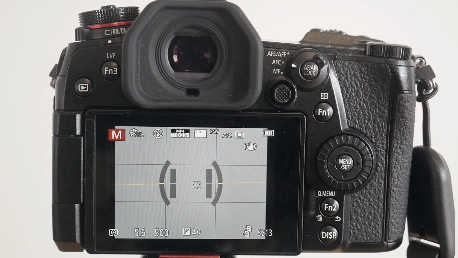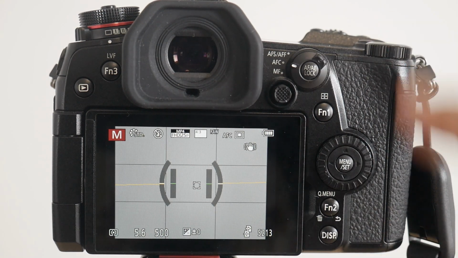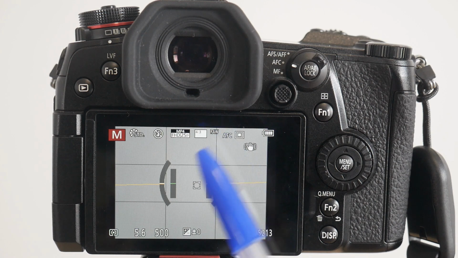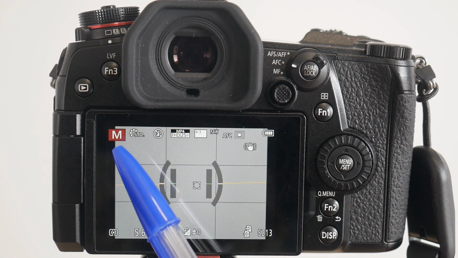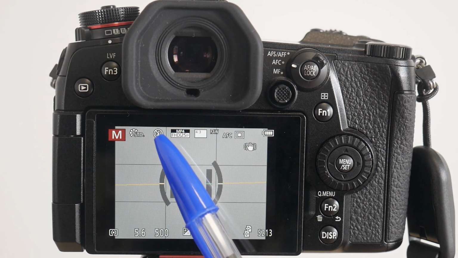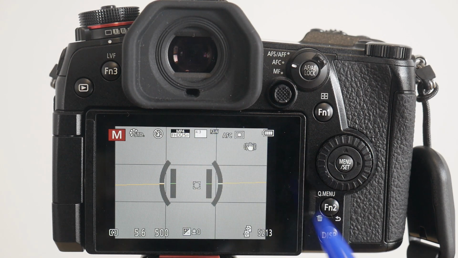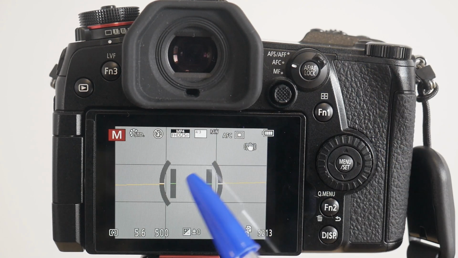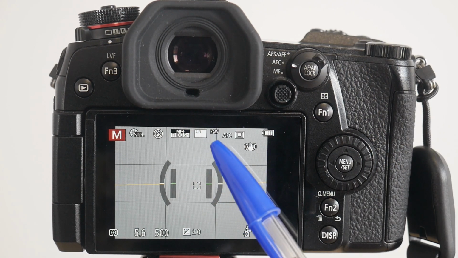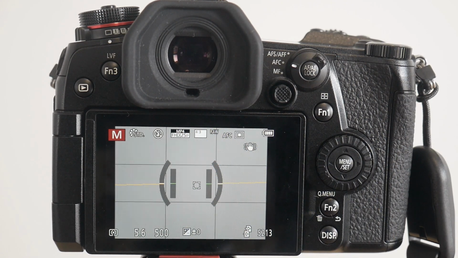Alright guys, so as you can see, I've got the G9 in front of me over here, and it's currently set to my standard settings, which is manual, standard mode, flashes off. I normally shoot video, full high definition, 25 frames per second, MP4. Aspect ratio 4:3, I shoot in RAW, and so on. So that's my sort of stock standard settings.